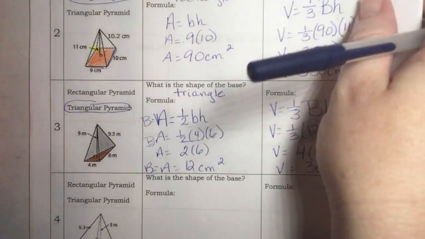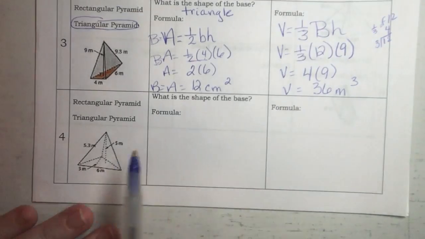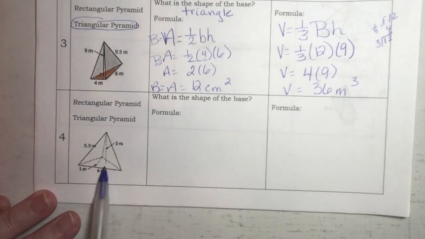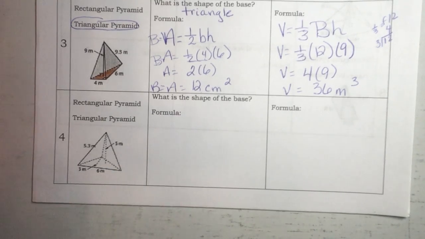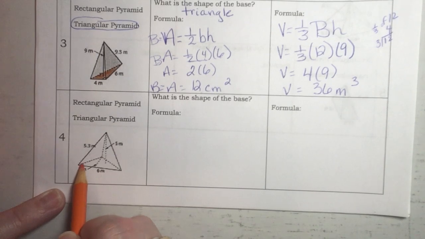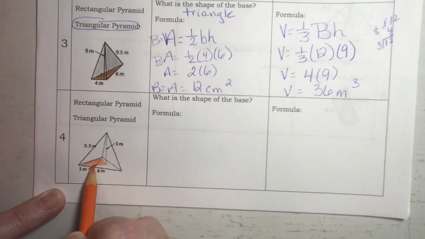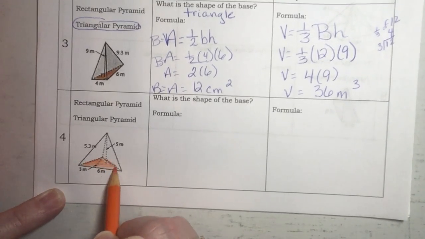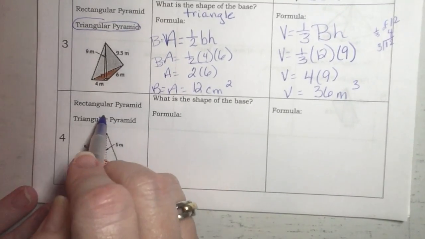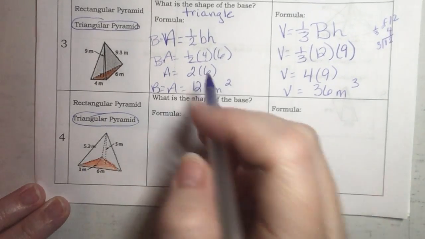All right. Now, see if you can pause the video and figure out this one. This is also a triangular pyramid. So go ahead and pause the video. All right, so hopefully you were able to work on that and get that. I'm going to shade my base. That proves to me that this is a triangular pyramid, because that shape right there is a triangle.